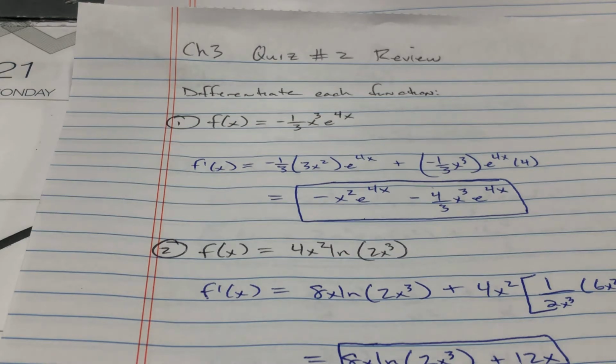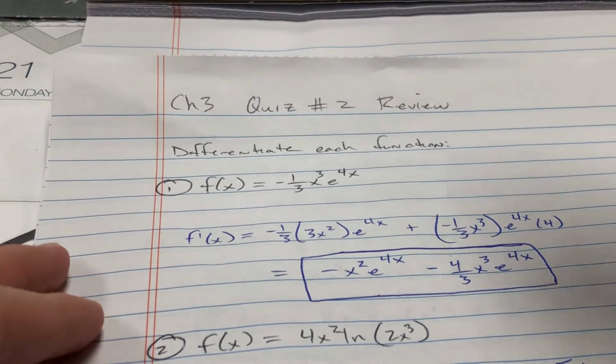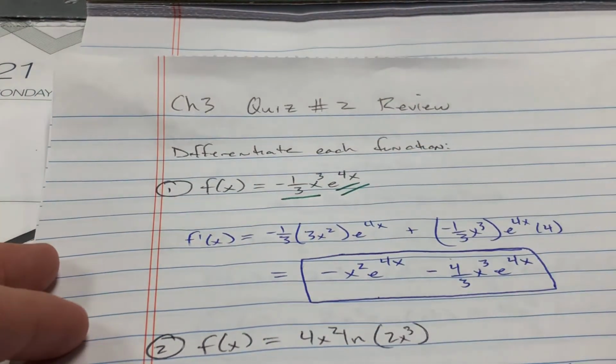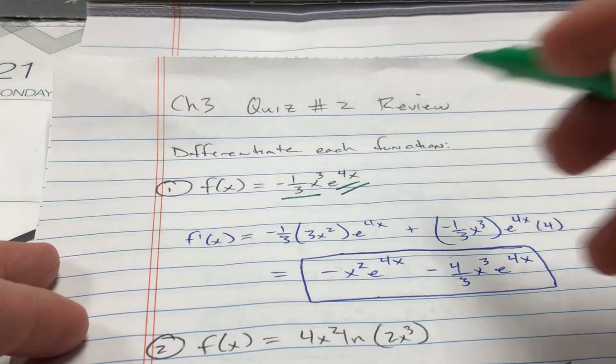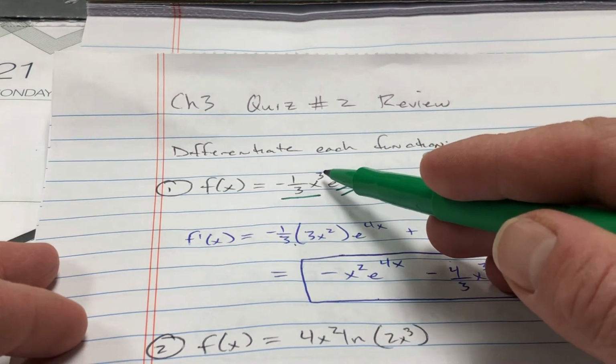All right, so with that, here is number 1. f of x is equal to negative 1/3 x to the third e to the 4x. This is the product rule. Treat that as the first function, and this as the second. So it's the derivative of the first function. I'm going to put the negative 1/3 out here, then take the derivative of x to the third.